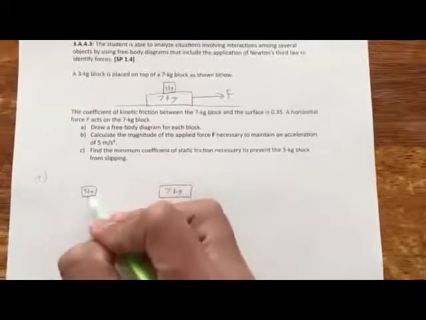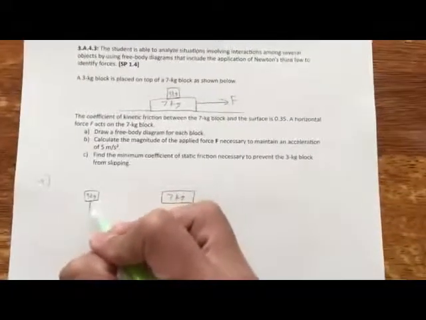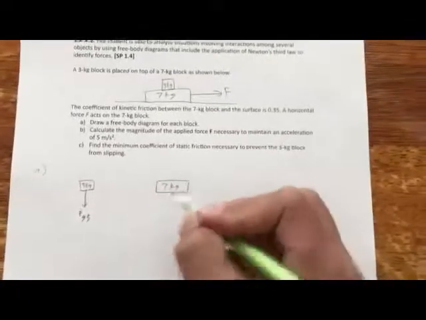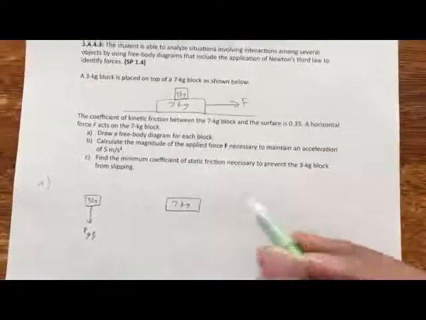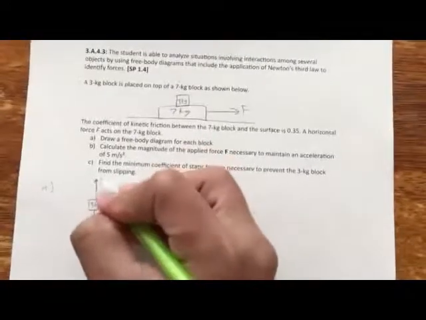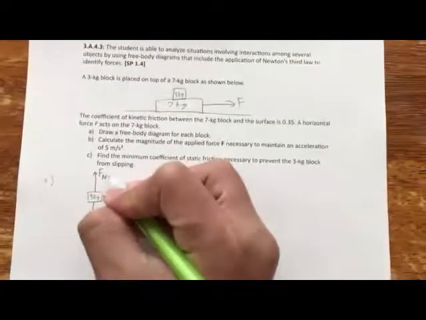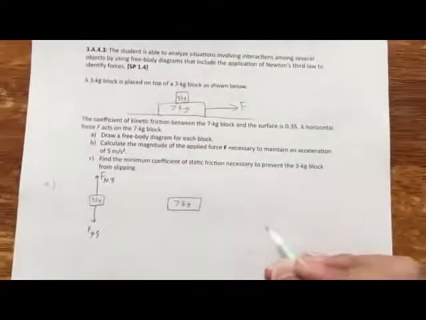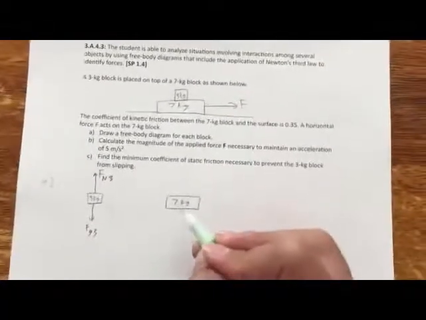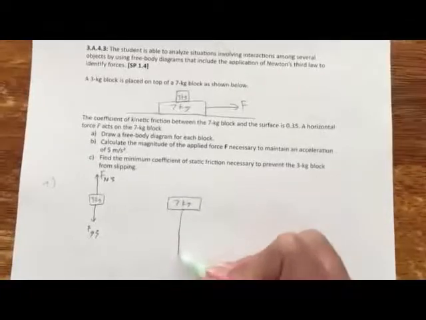Okay, so first let's do the 3 kg block. Vertical components: first of all, there is the force of gravity pushing down onto the 7 kg block, and according to Newton's third law, the 7 kg block is applying an equal but opposite force onto the 3 kg block, which is the normal force. Okay, so let's move on to the 7 kg block.